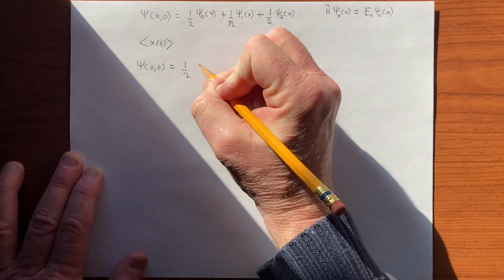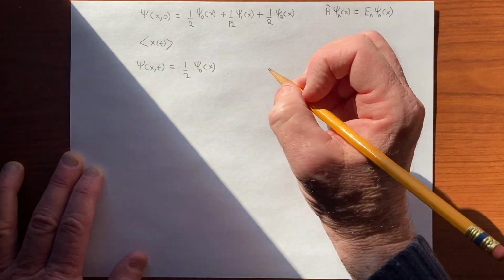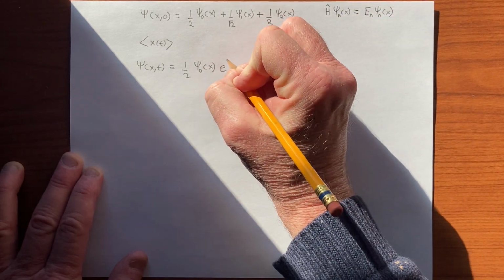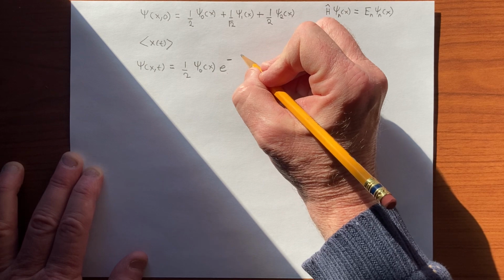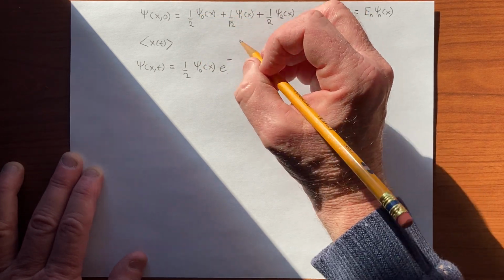It's just 1/2 psi naught of x times the exponential part, which is e to the minus i En, which in this case is E0 times t over h bar.